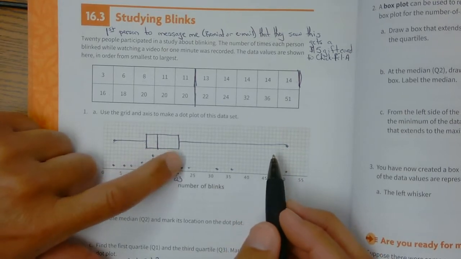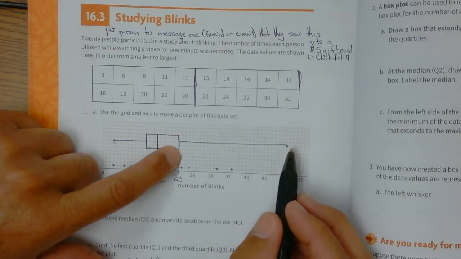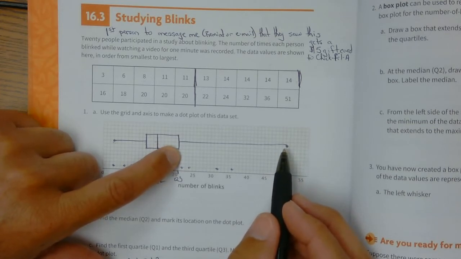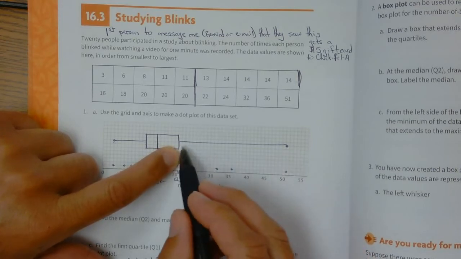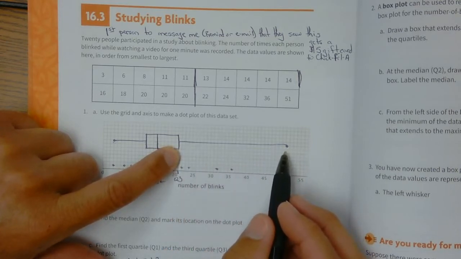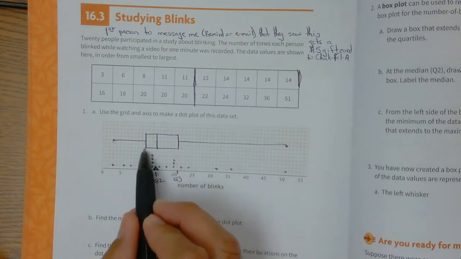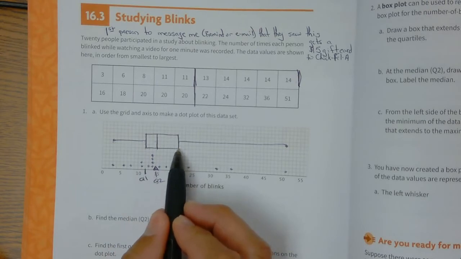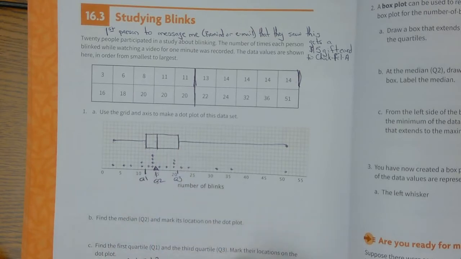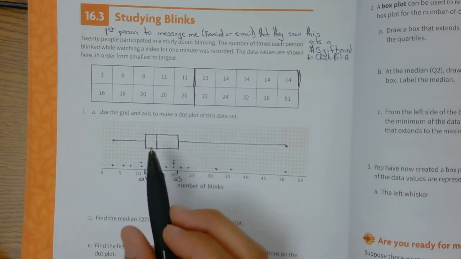And the last quartile is really spread out because it goes from 21 to 51. That's a huge spread over here in that last quarter of the data. Half of the data is also here between quartile 1 and quartile 3. It just depends on how you want to look at it. So that's how you make a box plot.